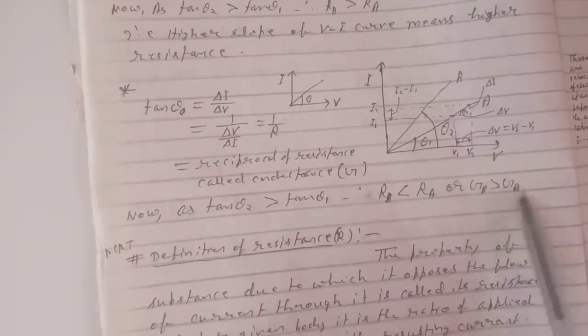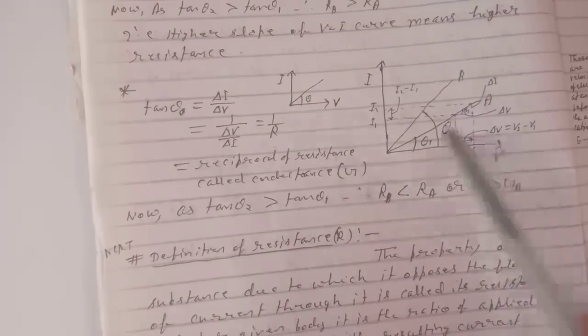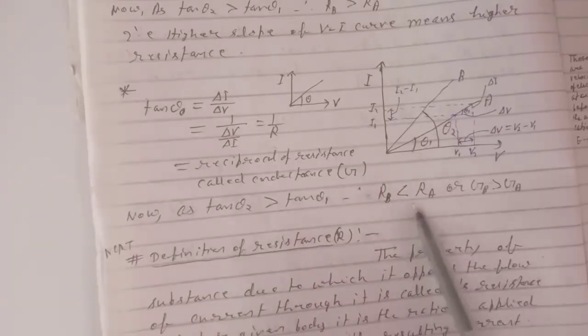So what will be this value? Its opposite will be this value. So in this case Gb is greater than Ga, so resistance will be opposite: Rb is less than Ra.